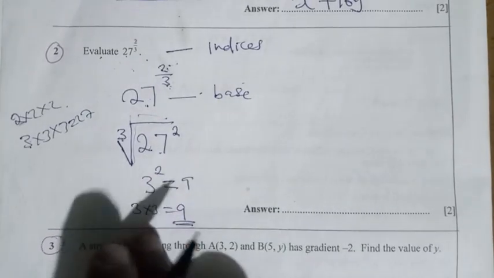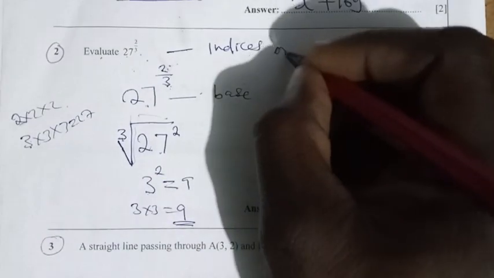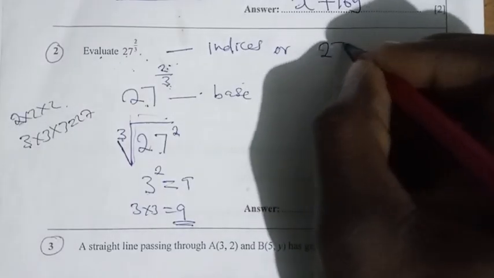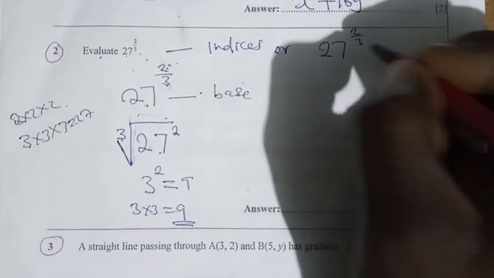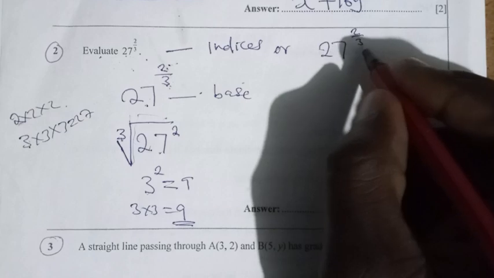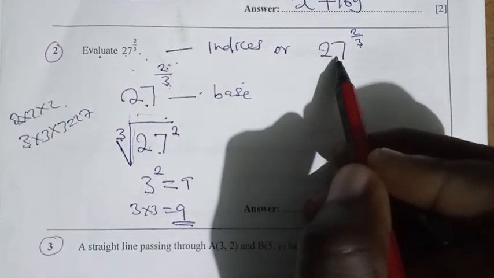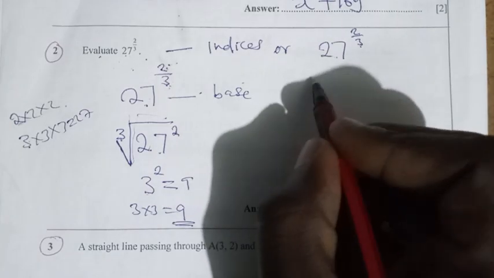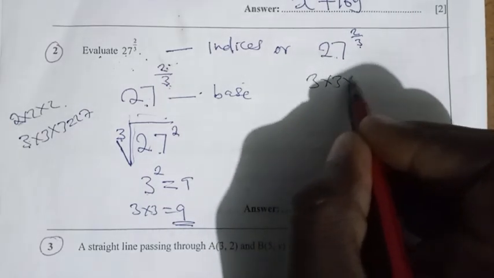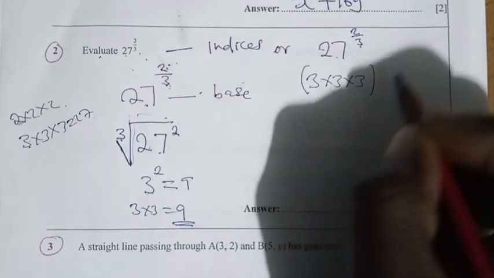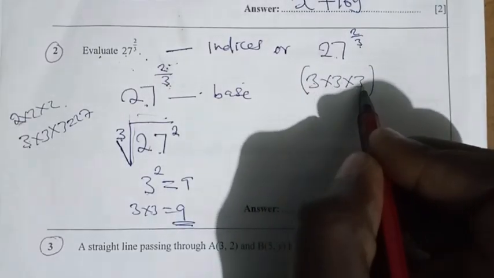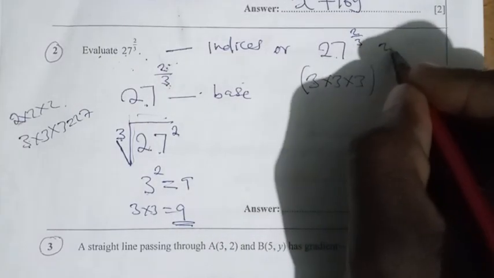We can use this approach, or we can say 27 raised to the power 2 over 3. Since the denominator of the power is 3, I'll change 27 into index notation. 27 is the same as 3 multiplied by 3 multiplied by 3. 3 times 3 is 9, 9 times 3 is 27, raised to the power 2 over 3.